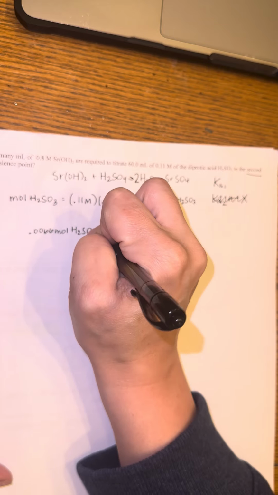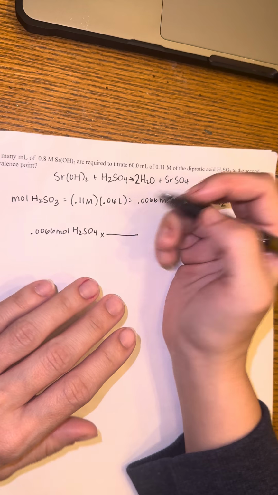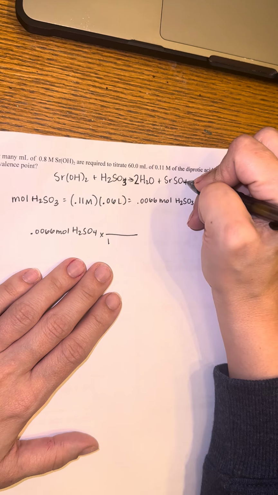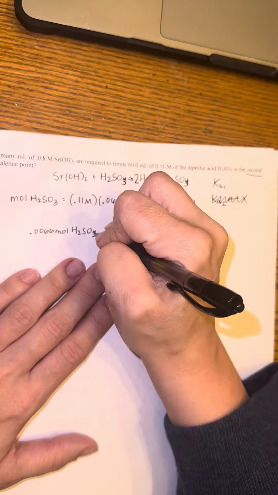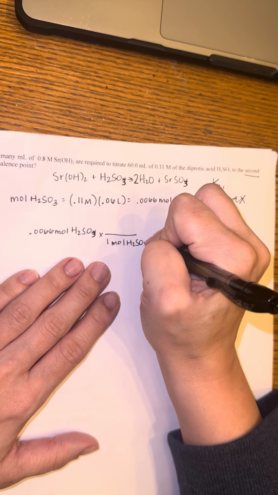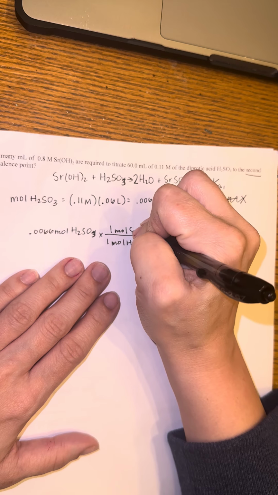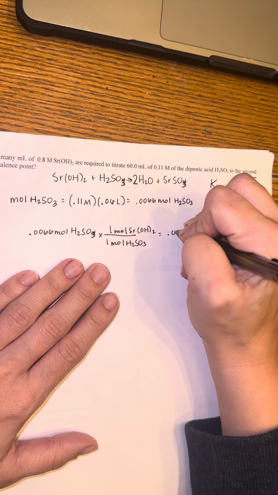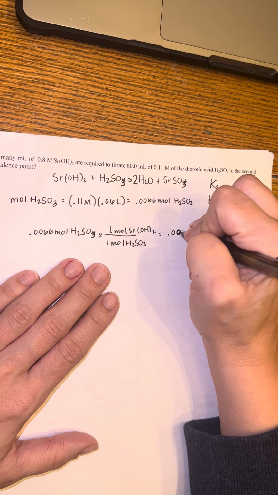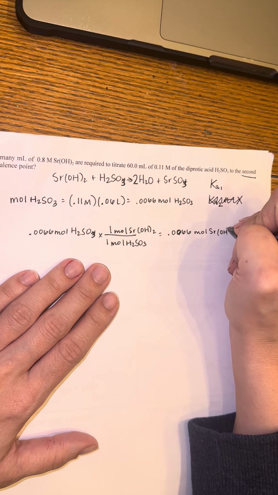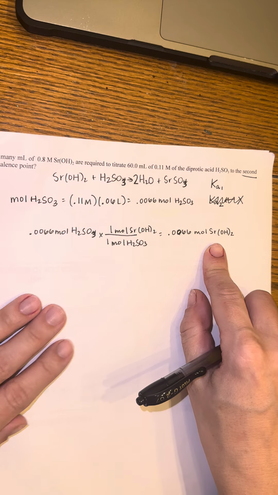So 0.0066 moles of the acid to moles of the base. And so you can see it's a 1-to-1 ratio. I kept writing a 4, but that's a 3. Sorry. To the base, we're going to get the same thing. And you could also do a stoich chart, moles to moles. All right. So now I know that's how many moles of the base I'll have at the equivalence point.